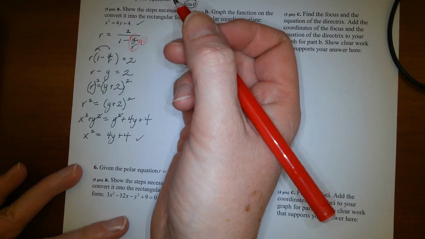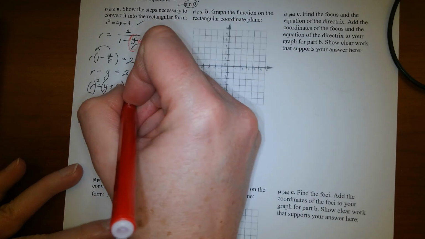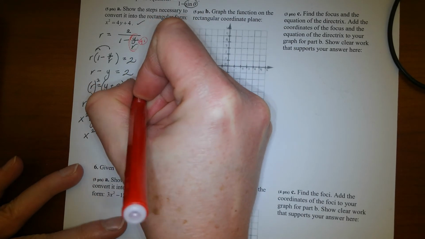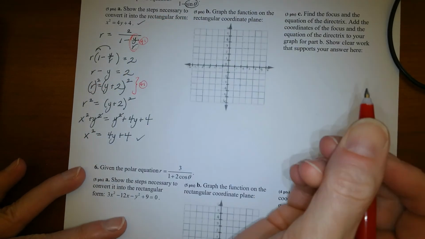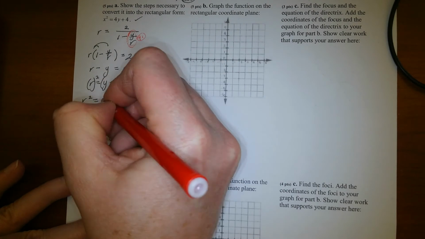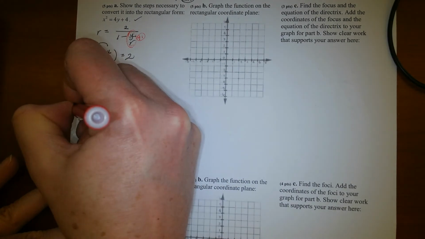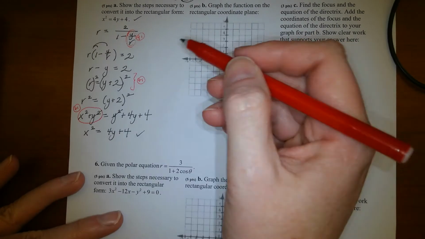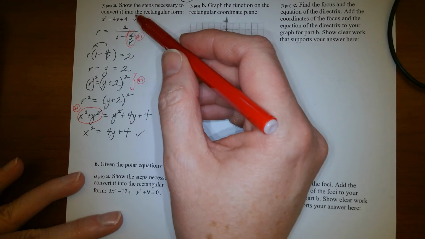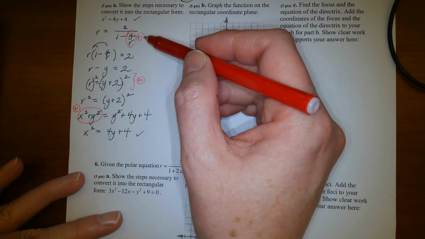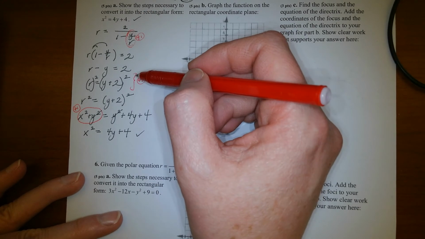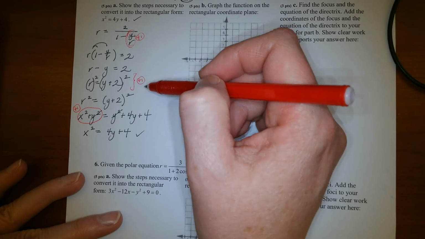1 point for at some point squaring both sides of your equation. 1 point for replacing r squared with x squared plus y squared. And then the last 2 points are for just having a very clear step-by-step process with no weird miracles occurring.